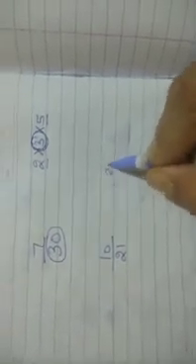For example, 10 upon 21. 21 is 3 into 7. Here both numbers are different, so this is again a non-terminating decimal. But if I take 7 upon 10, 10 is 2 into 5. This is terminating. You know 7 upon 10 is 0.7.